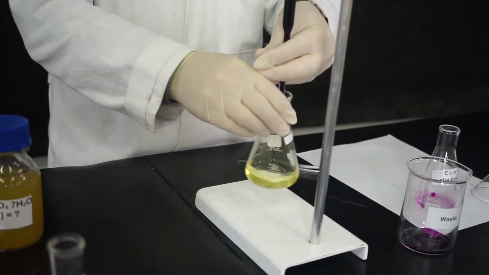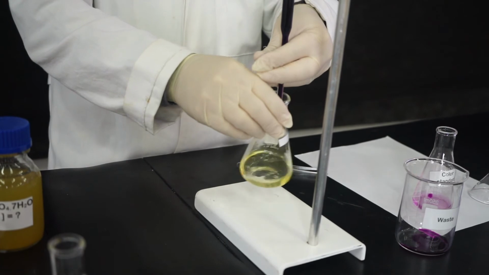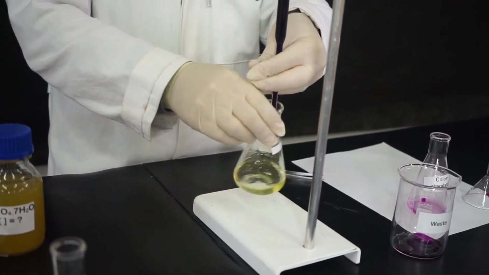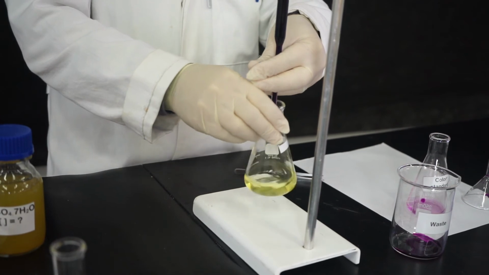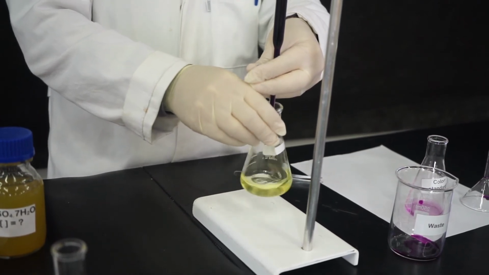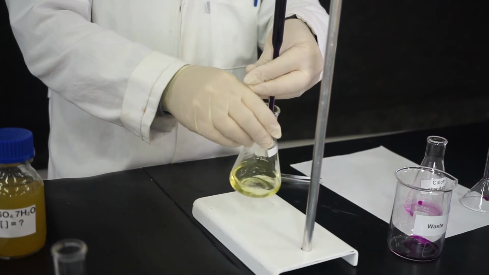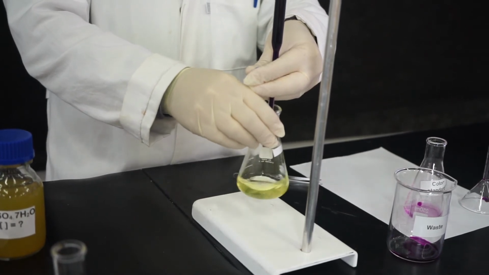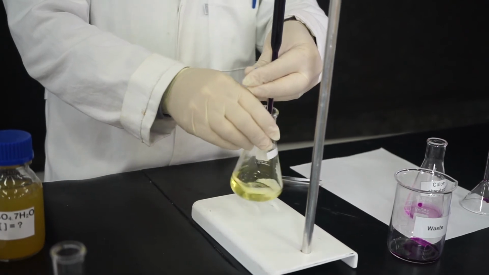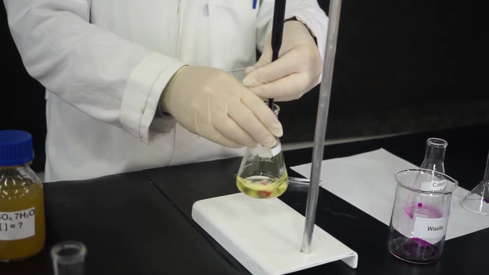And the color disappears. We don't need a pH indicator here. This is not an acid-base titration. It is a redox titration. And we have a natural indicator in this solution. It is the potassium permanganate. The moment all the iron reacted, the potassium permanganate will no longer react, and the color purple will remain.